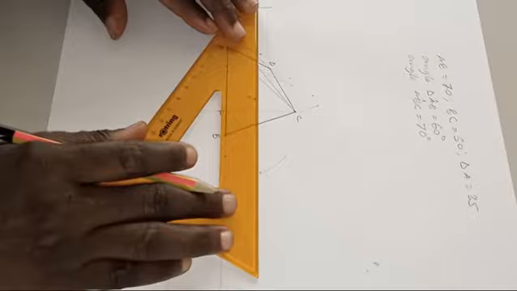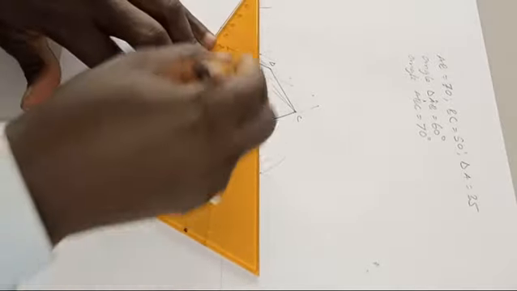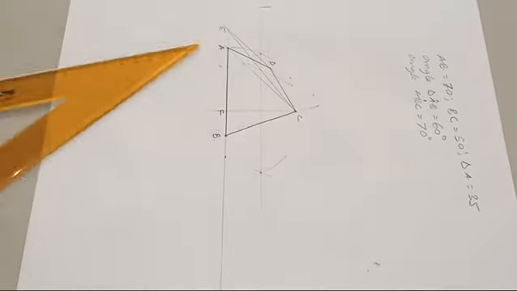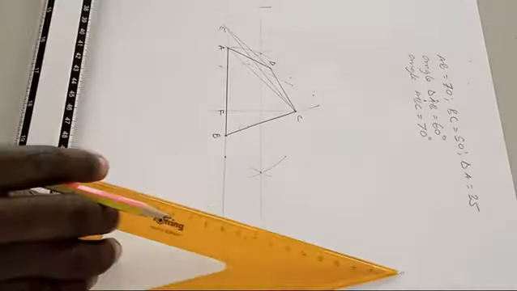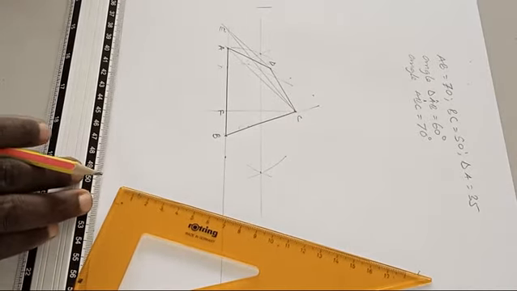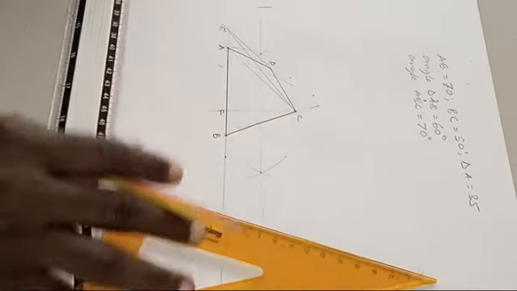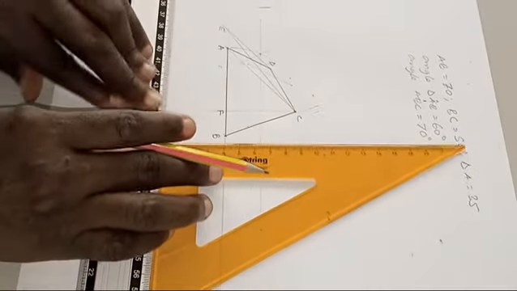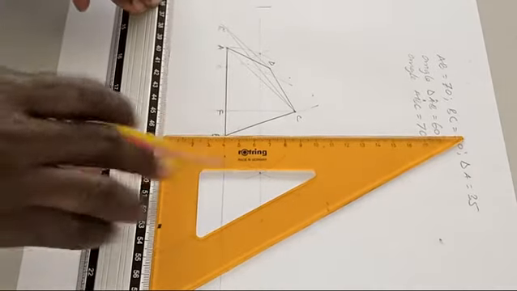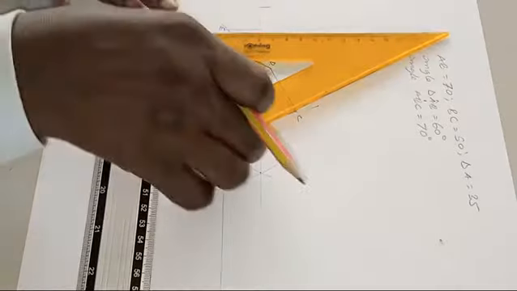So you can place it like this, so that I can draw a bisector like this. The next thing is to extend the two base corners of the triangle. Remember, our triangle of equal area is CEB. So we will now take B vertically upward and E also vertically upward, like that.